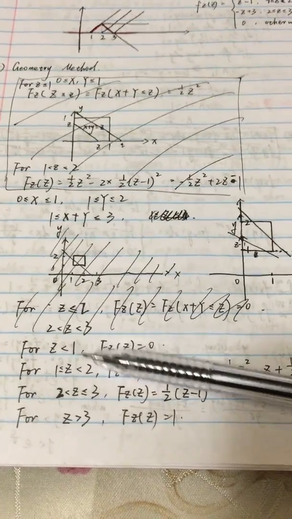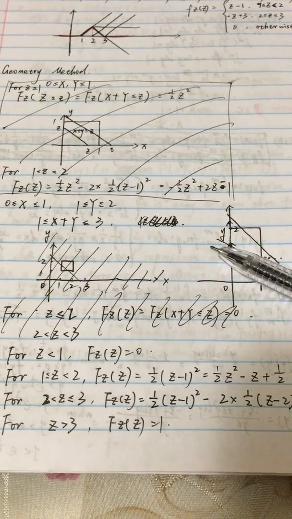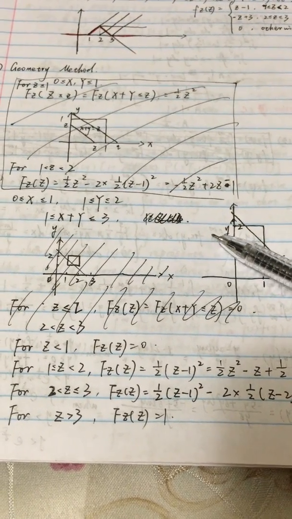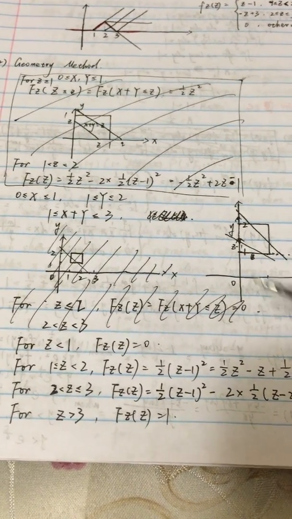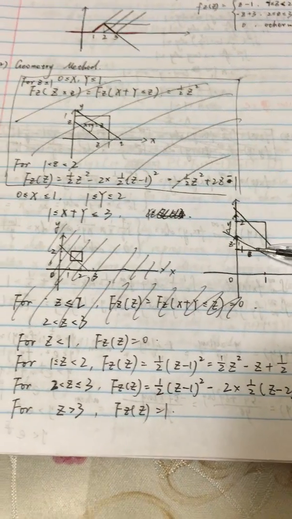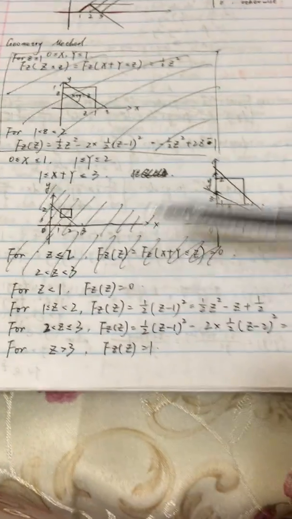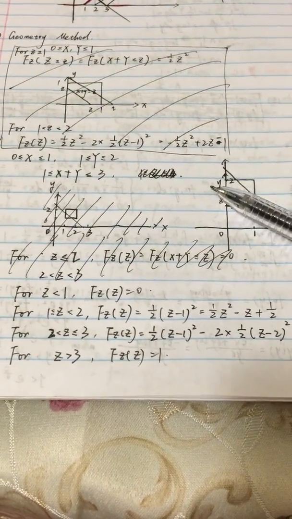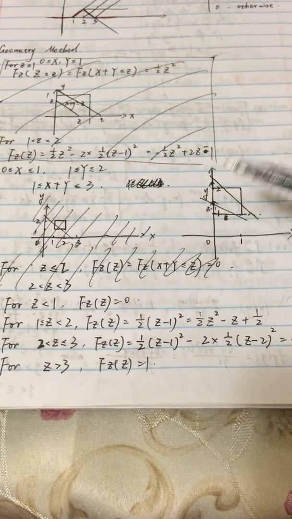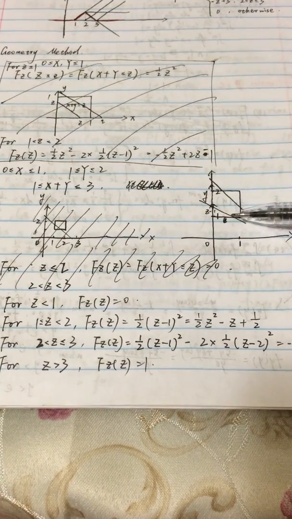For z less than 1, which means the line is no greater than here, the area it intersects with this square is 0, so f_Z is 0. For z greater than 1 and less than 2, which means the line is like here, the area they have in common is this triangle.